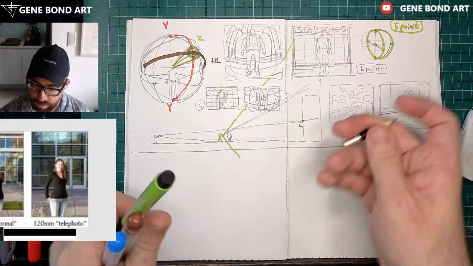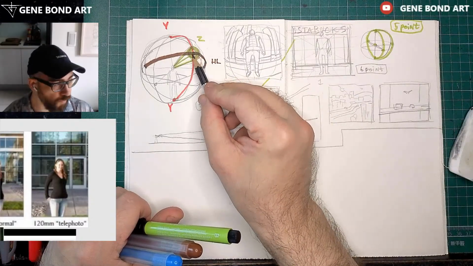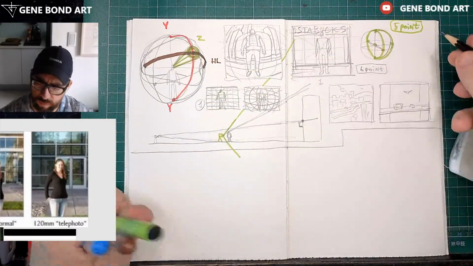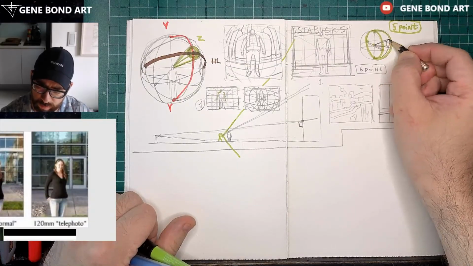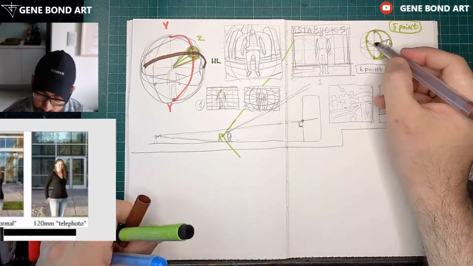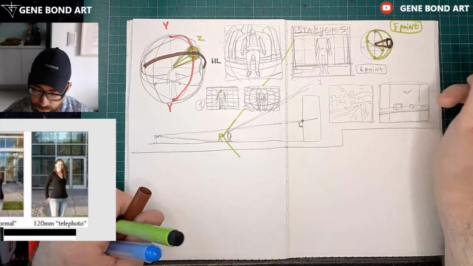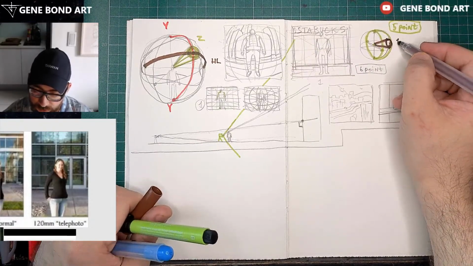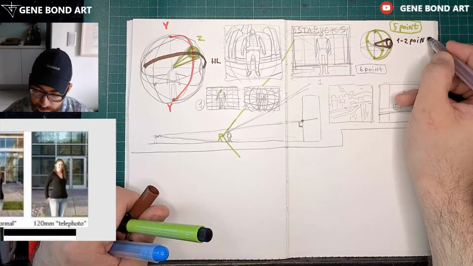And if you take only something like this, if you only want to include your cone of vision, a smaller part of this sphere, a small part of a half sphere, like this, then it will be 1-2-point perspective.